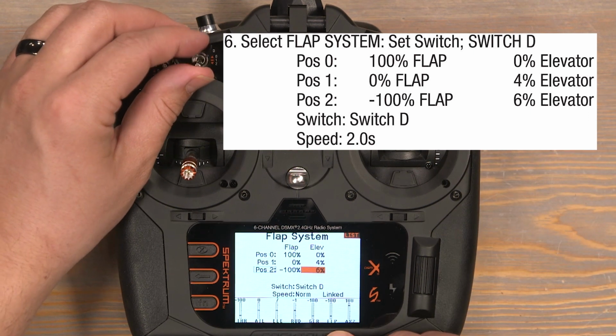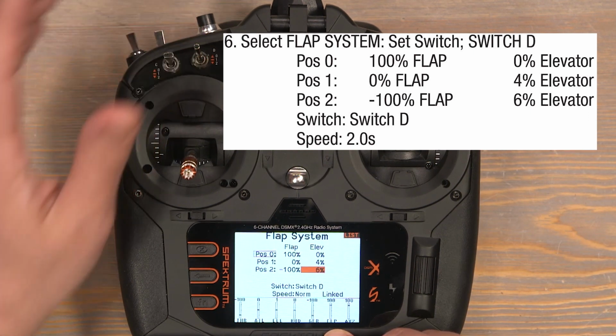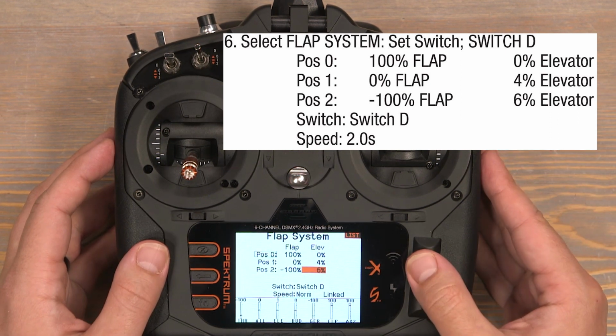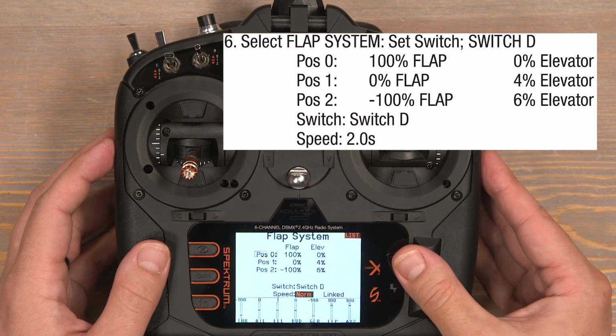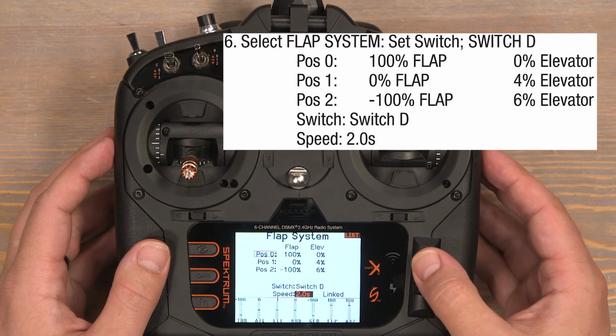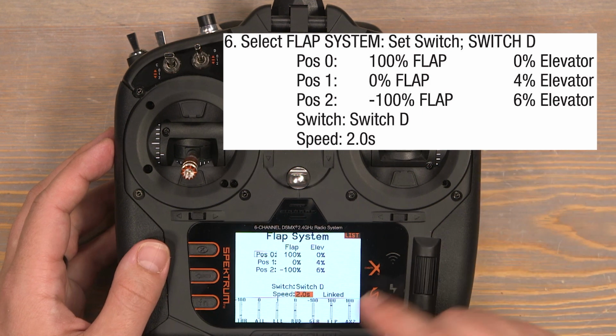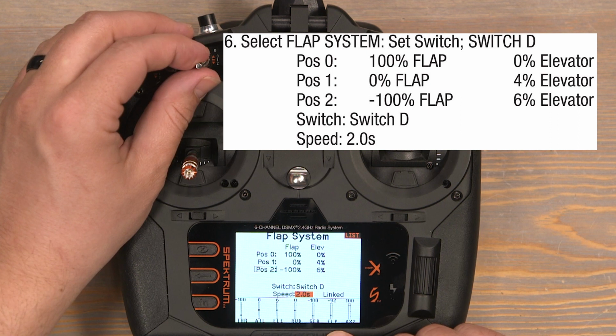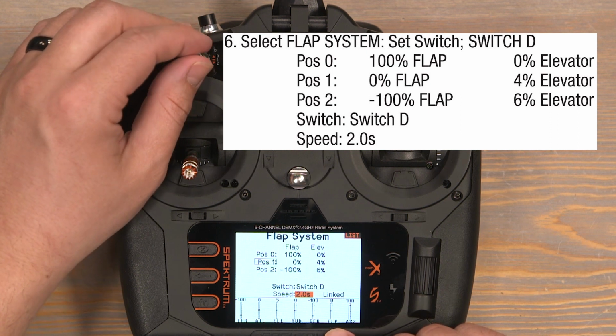We can see our flaps responding as they should, but it's moving too quickly. Scroll down to where it says speed norm, click, and scroll to the right until you get to 2 seconds, 2.0 seconds. This puts a delay on our flaps and helps them come down nice and slowly, just like a scale aircraft.